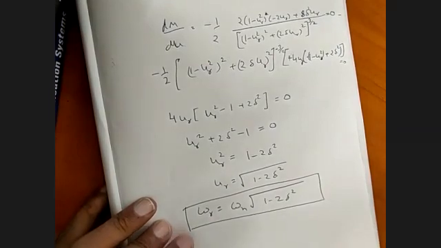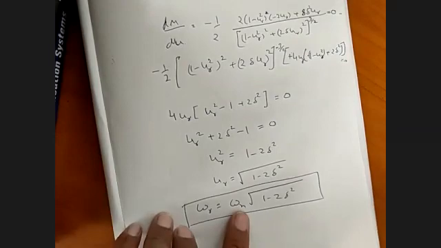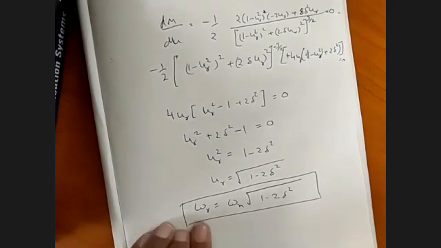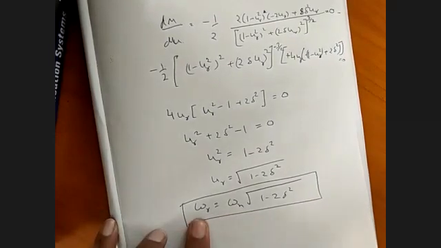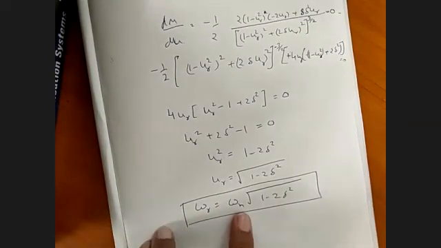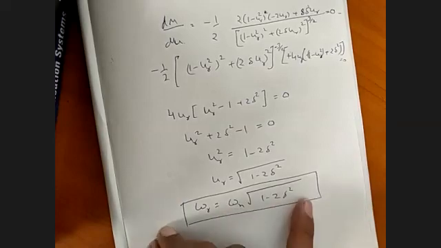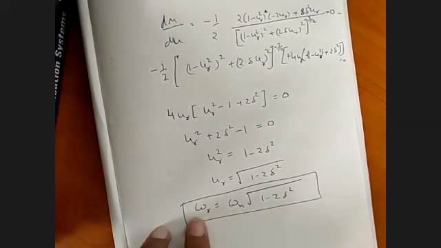So this is the relation between omega n, delta, and omega r, resonant frequency. So because a second order system, we know the value of omega n, we know the value of delta. So when we putting this, we will be finding out the resonant frequency of the system.